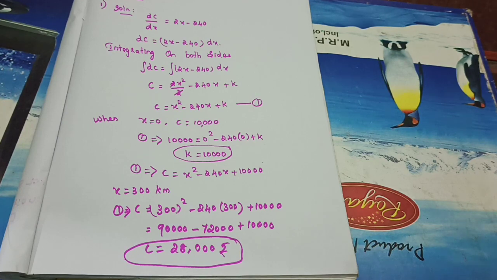Let's move to the next problem. This problem is the same as the example, but you will get confused. We are only doing it inside the class, so please learn it. Write down everything in your classwork and learn it. Let's move to the next question.